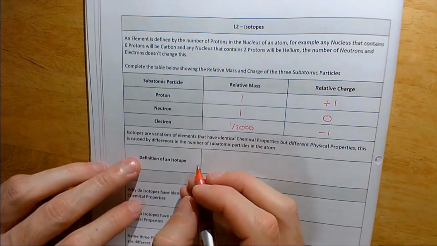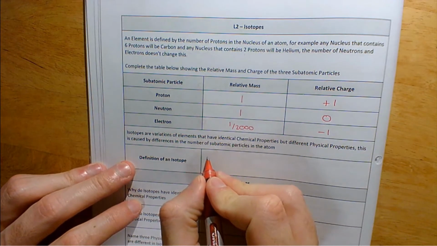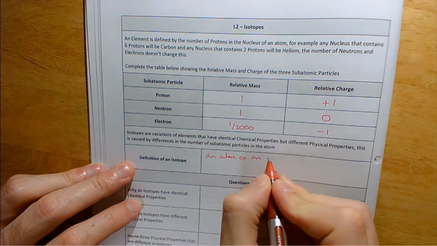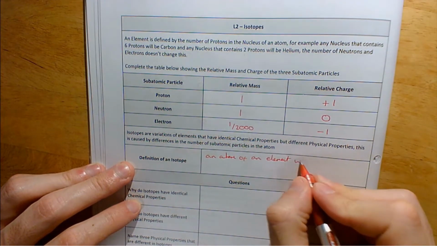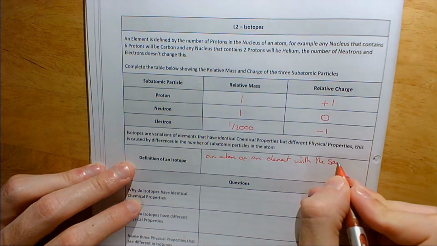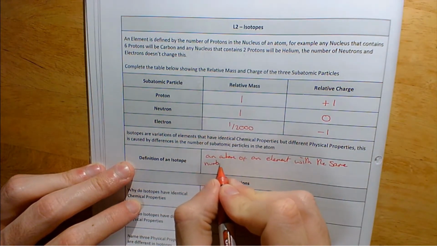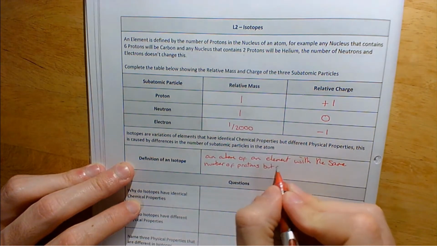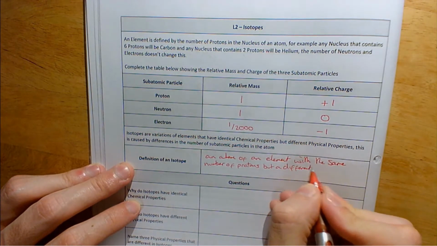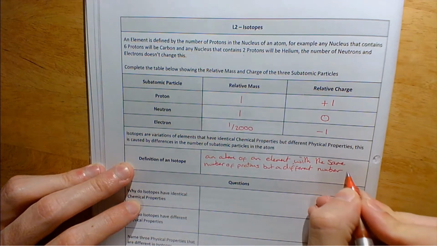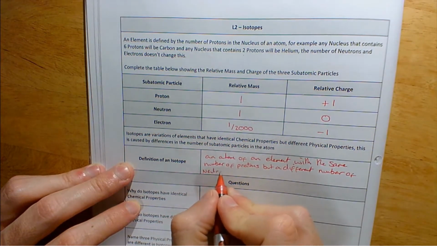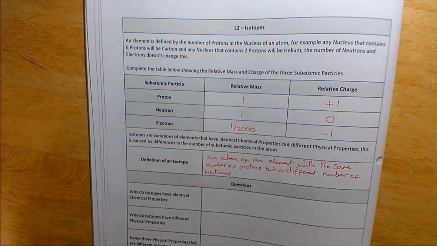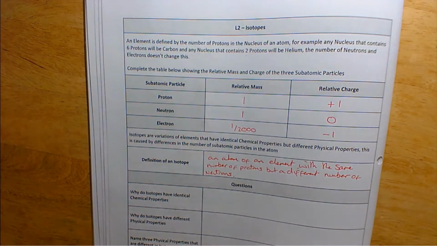So, as I just said before, an isotope is an atom of an element with the same number of protons but a different number of neutrons. Okay, so that's really important. Same number of protons, different number of neutrons. So let's look at the effect that's going to have.